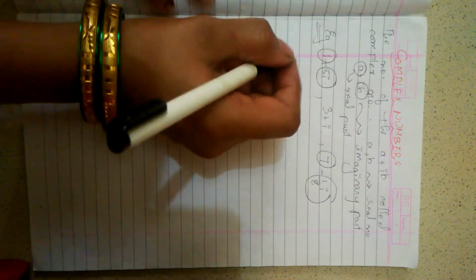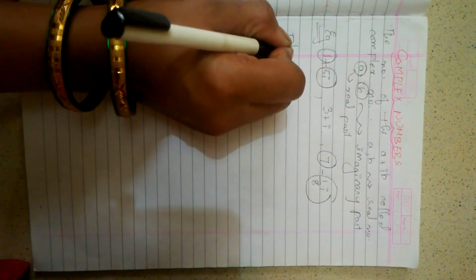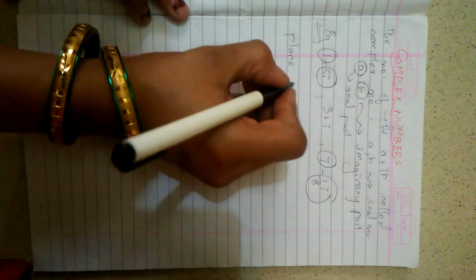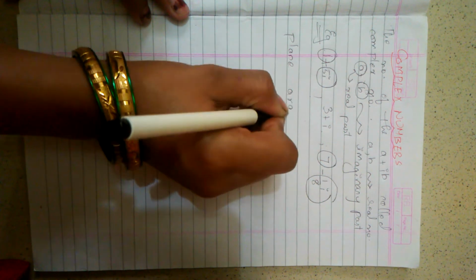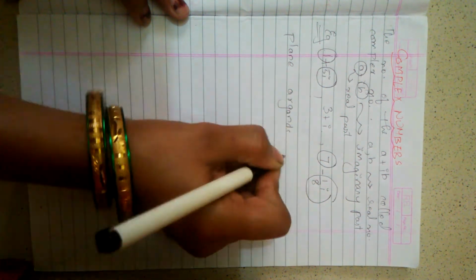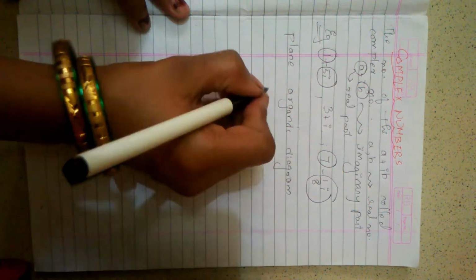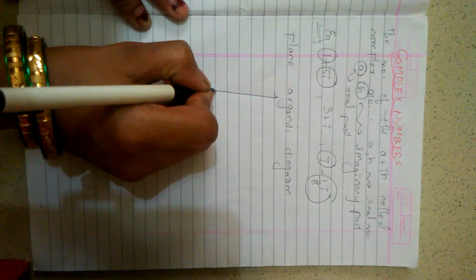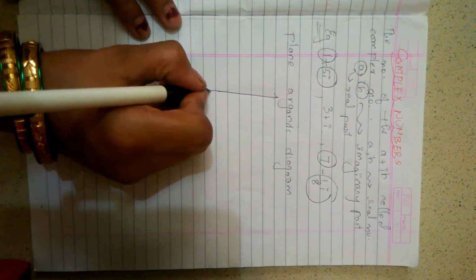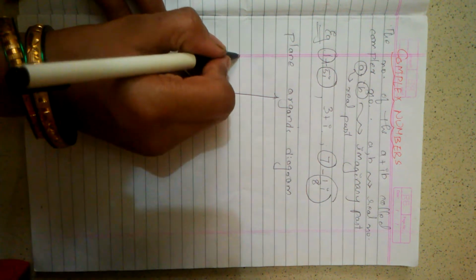Now they can be represented on a plane, and that representation we call it as an Argand's diagram. So Argand's diagram will have x-axis, it will have y-axis.